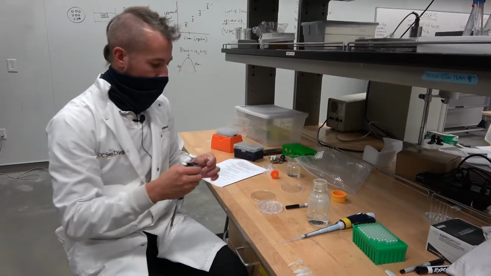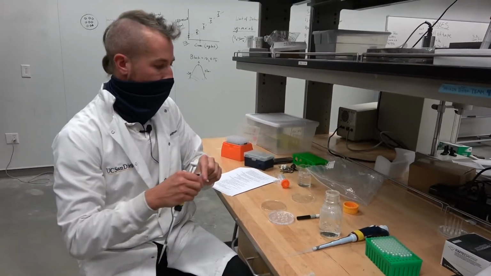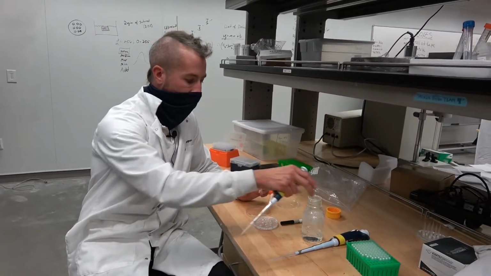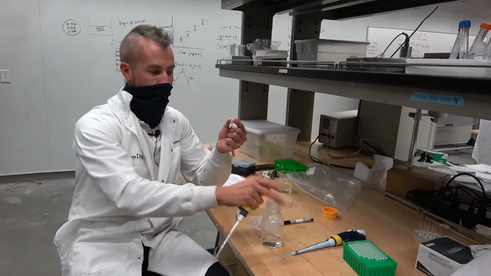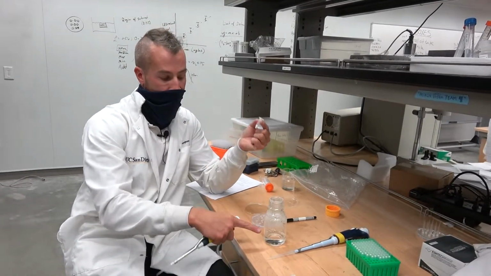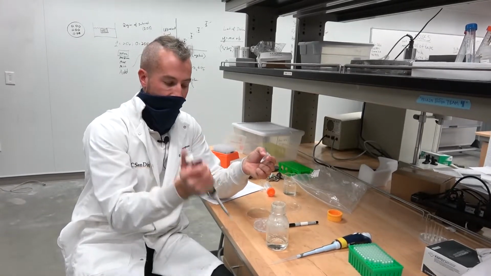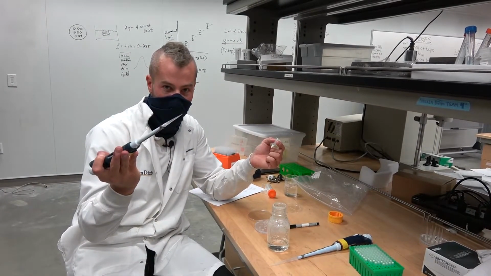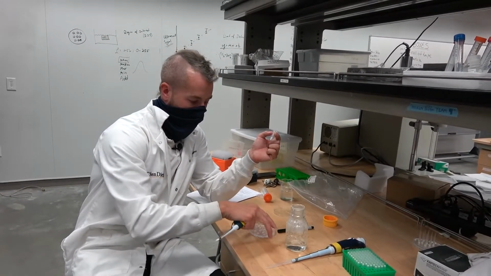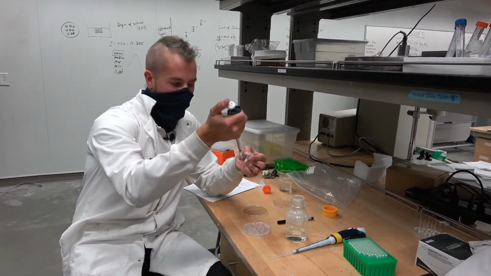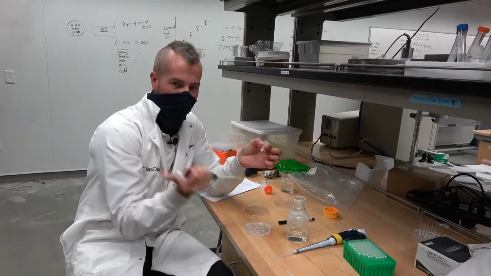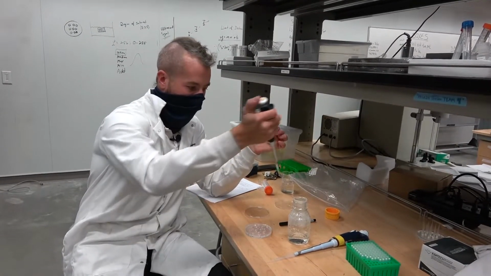So remember, this is 200 microliters. I'm going to mix it with another 200 microliters of hot agar. Now, this is room temperature, this is hot. As soon as I put this in there, the agar is going to start solidifying. I don't want it to solidify in my pipette tip, right? But I also want it to be mixed well, so you kind of have to do this process pretty quickly.